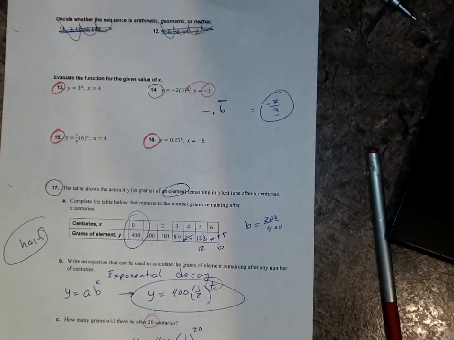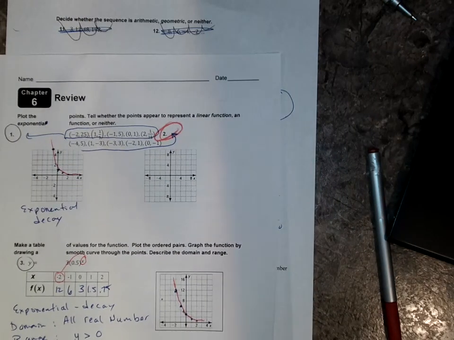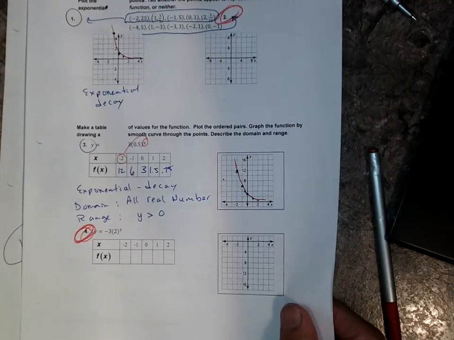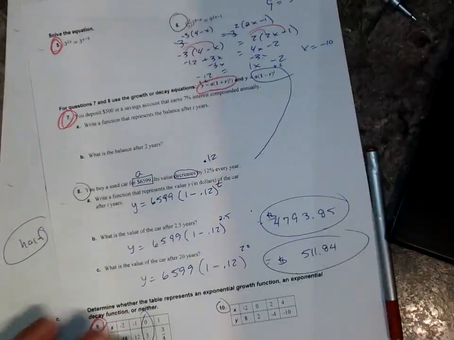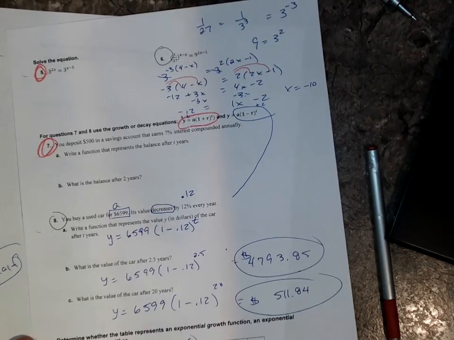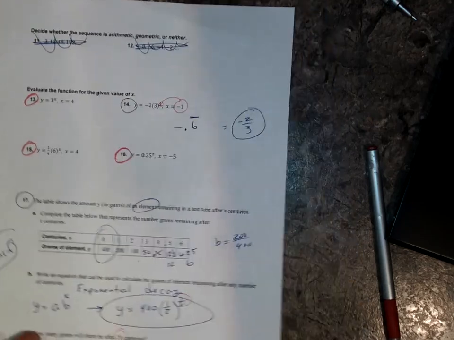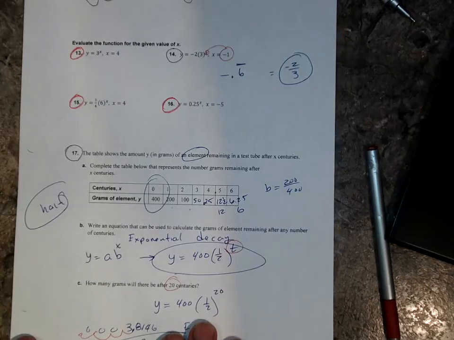So, here's what I want you to do. Okay, this is your homework. You guys need to complete this. So you need to do question number 2, question number 4, 5, 7, 9, 13, 15, 16, and that's it.